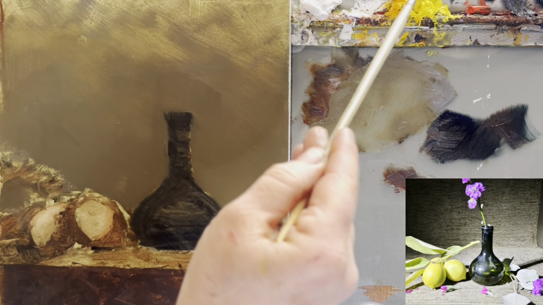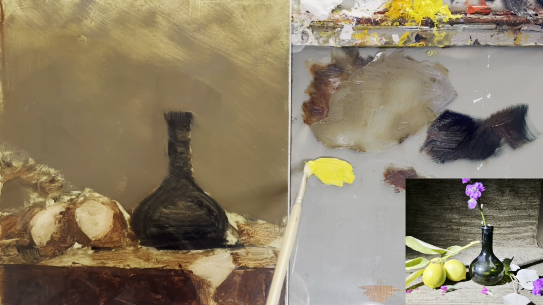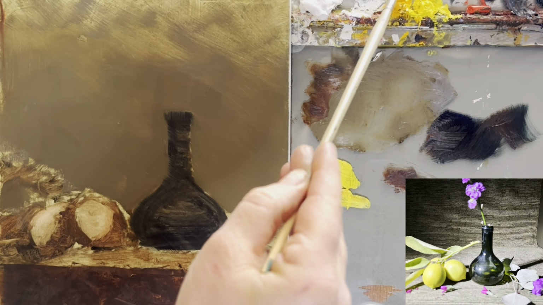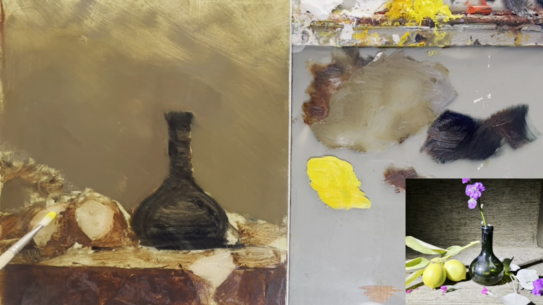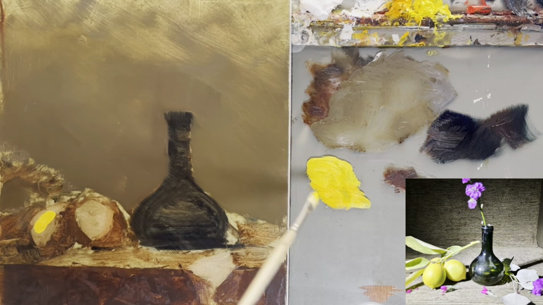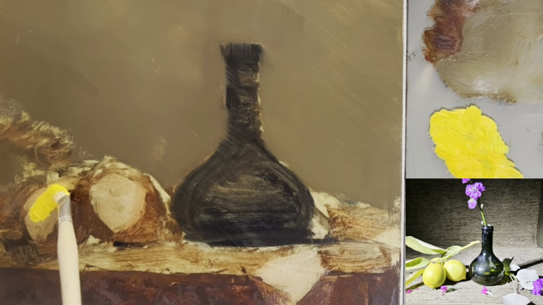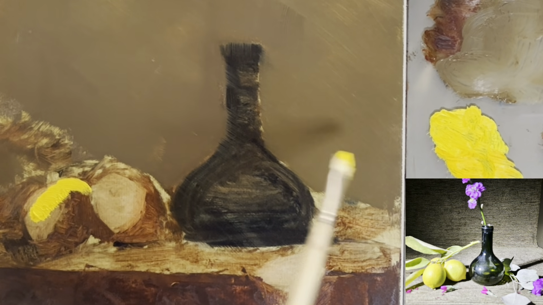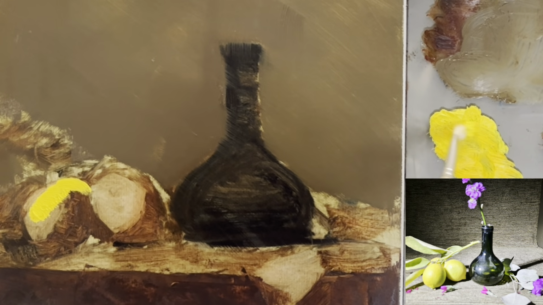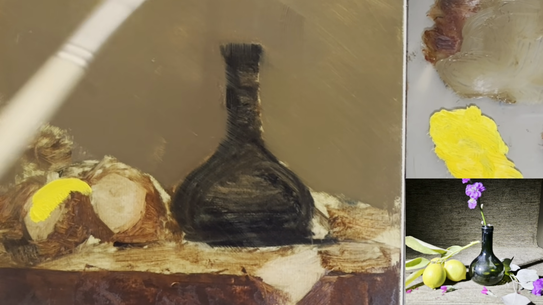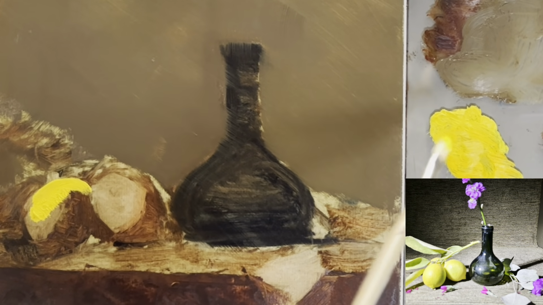So for the lemon, I'm going to pick up a cadmium yellow lemon, a tiny amount of cadmium yellow deep. Either I can start in the middle of the form, the most protruded area, and then move my brush away to the starting light edge on the top, and also move my brush towards the edge and make it defined.